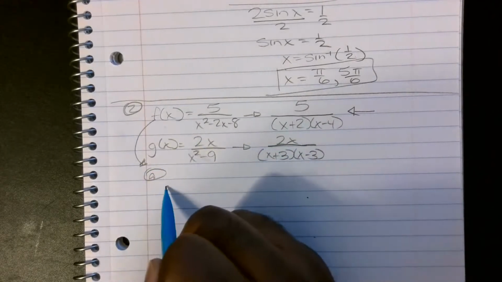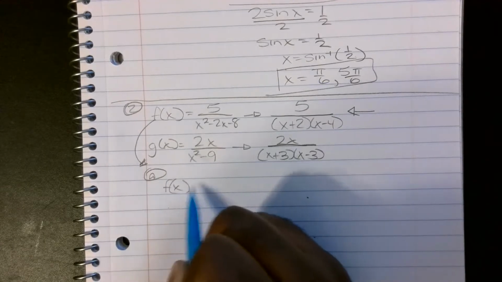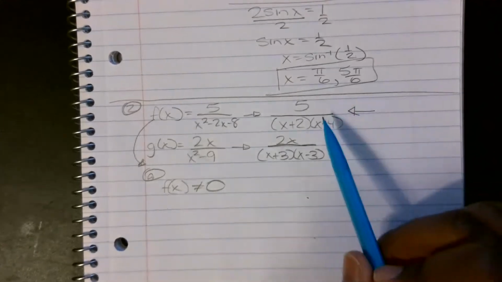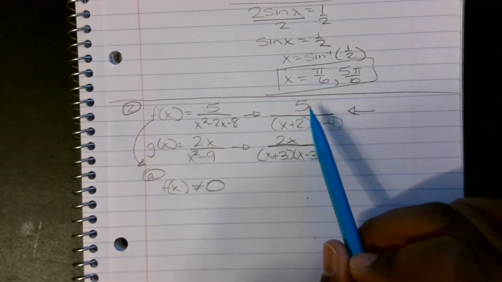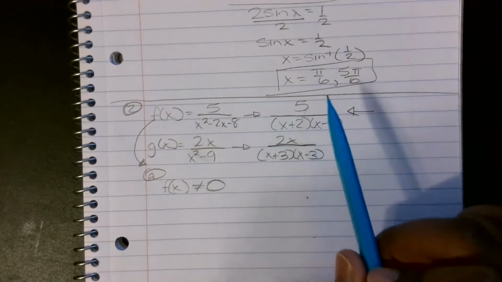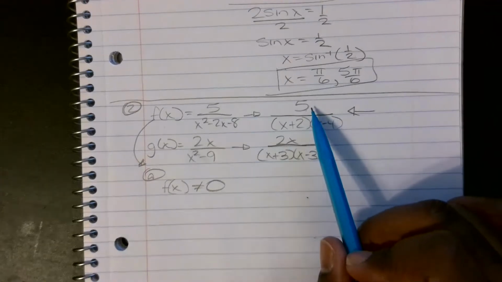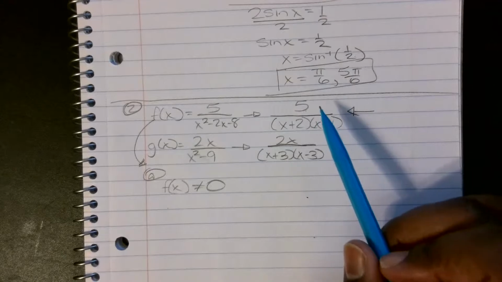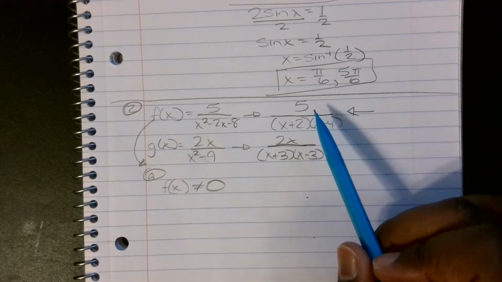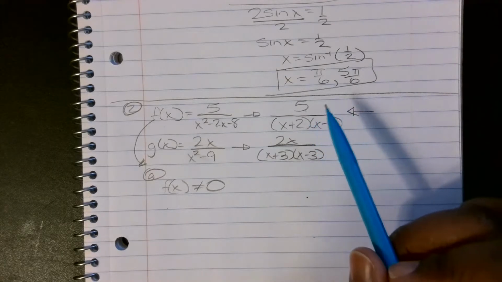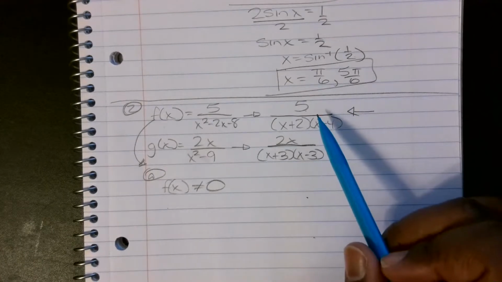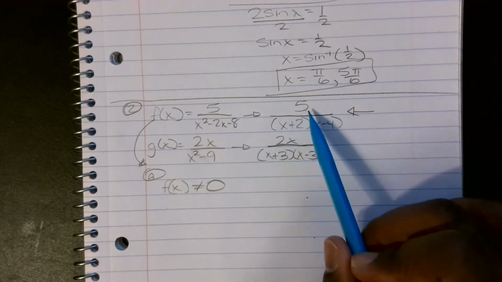We know that f of x is never equal to 0, because for a fraction to equal 0, that means that the numerator is equal to 0. The numerator is 5. It's never equal to 0. So when you look at your graph, you see if anything is going through the origin. It's never going through the origin. So y is never equal to 0. It does not touch the x-axis.